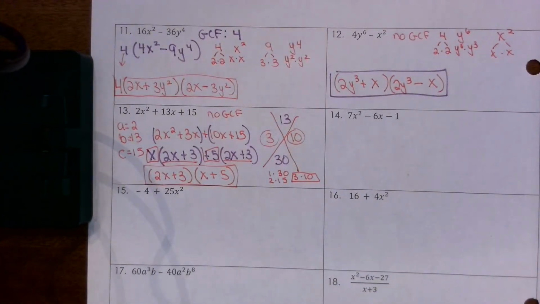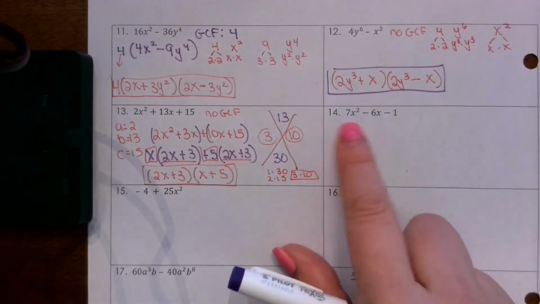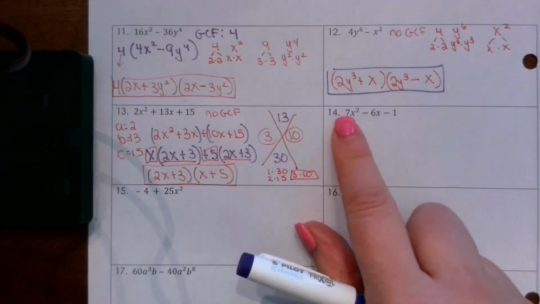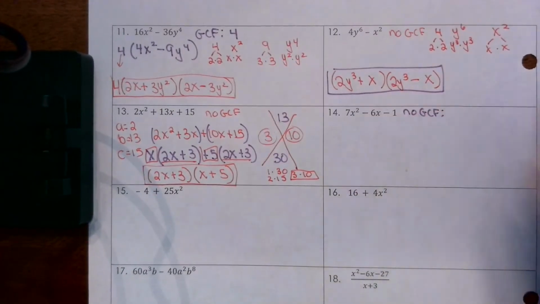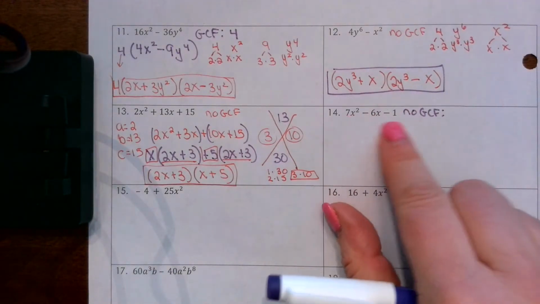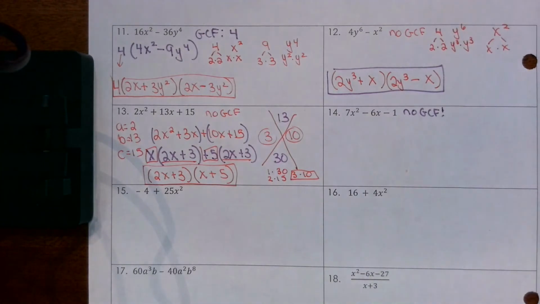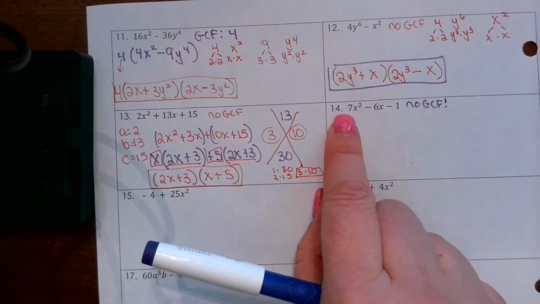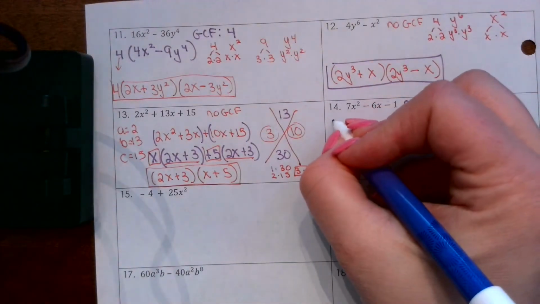I am looking at number 14 in this particular video. If I look at number 14, I see a trinomial, and I also see there is no GCF. I don't have a number greater than 1 that can go into 7, 6, and 1, and there is not an x in every term, so no GCF. I'll give a little explanation point. I have a leading coefficient greater than 1, so I am going to have that more work process.